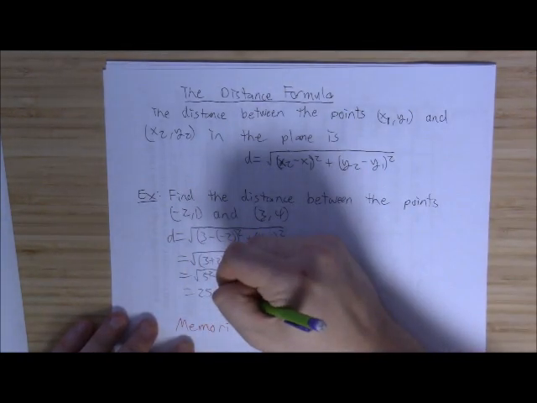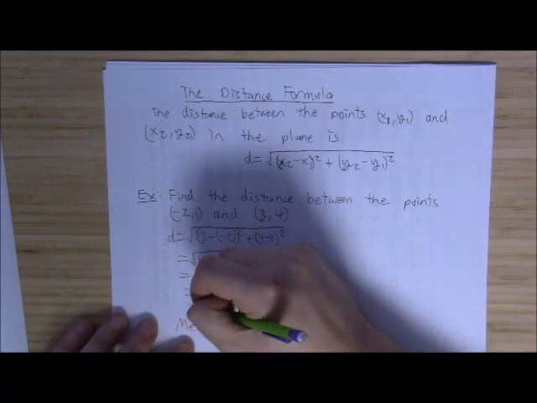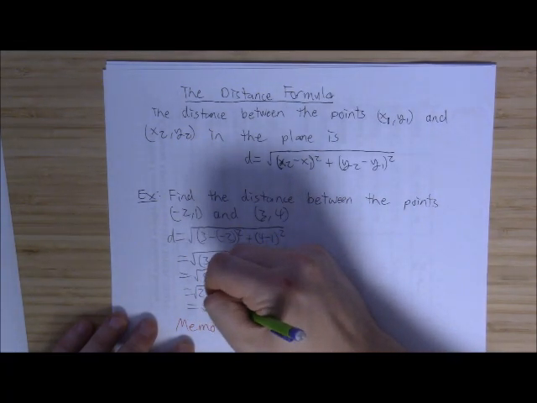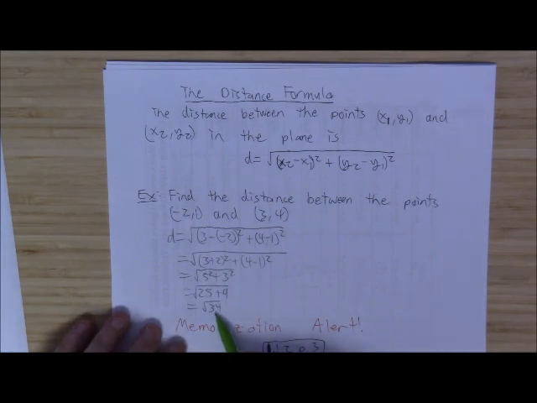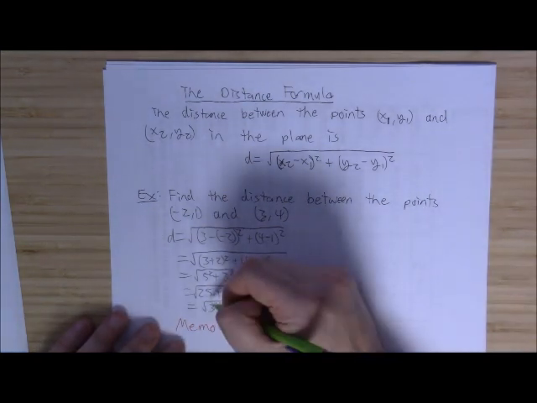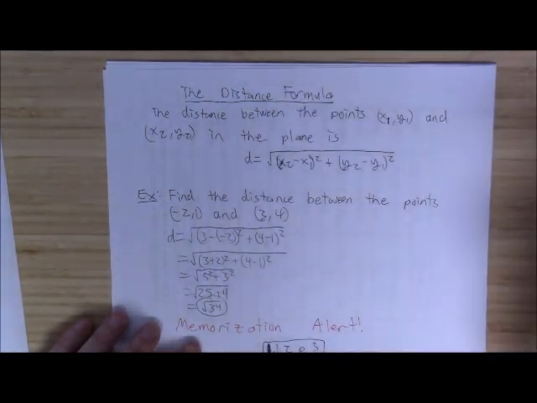3 squared is 9. So we have the square root of 34. 34 can't be reduced because its only factors are 2 and 17, and we only have one of each of those factors, so we can't pull any out. In other words, what are we saying here?